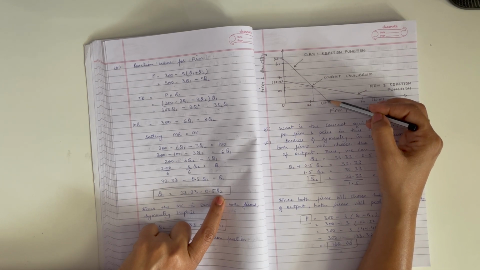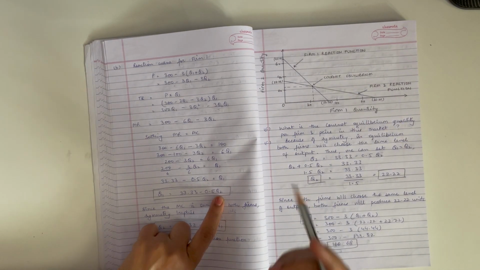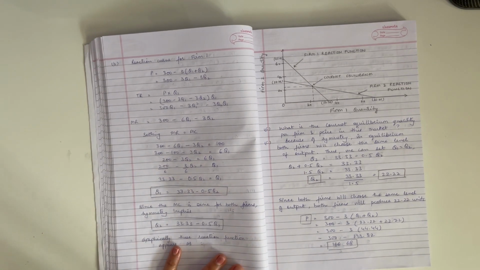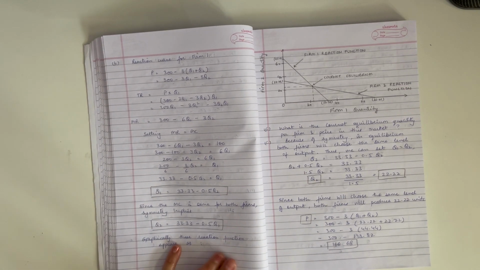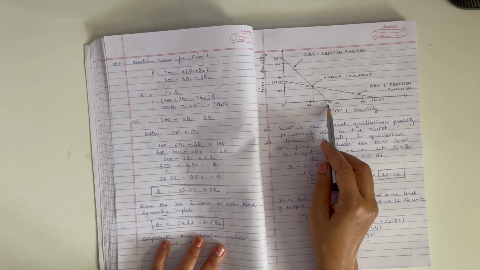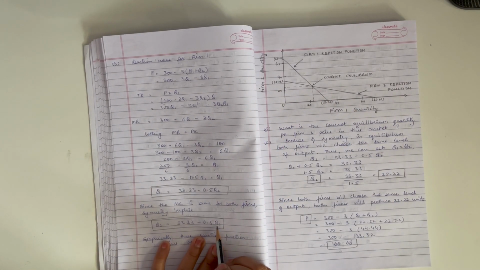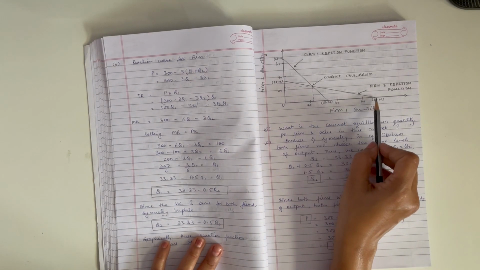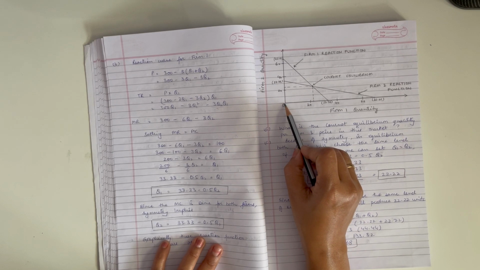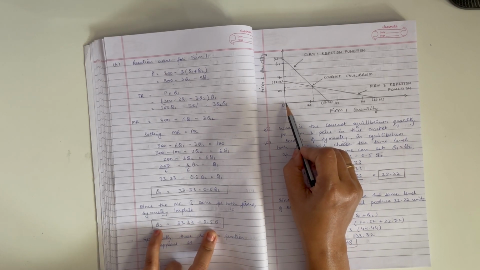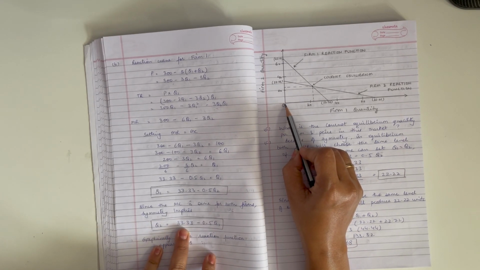Okay? Similarly, you will do it for the reaction curve for firm 2. You'll get the same answers, it's just that the intercepts would be at different places, right? Now when I substitute Q1 as equal to 0, I get Q2 as 33.33.